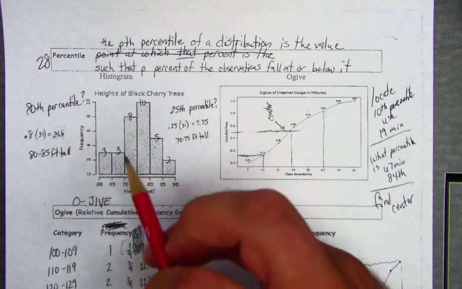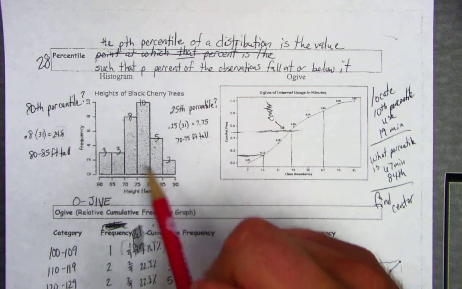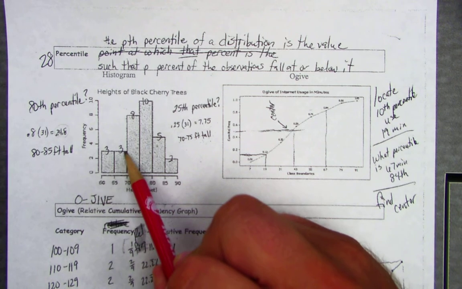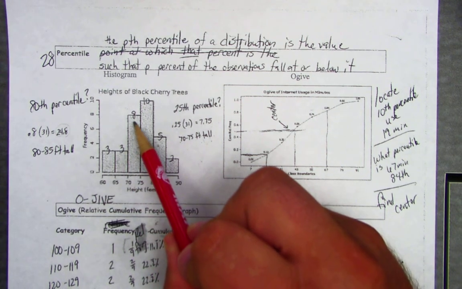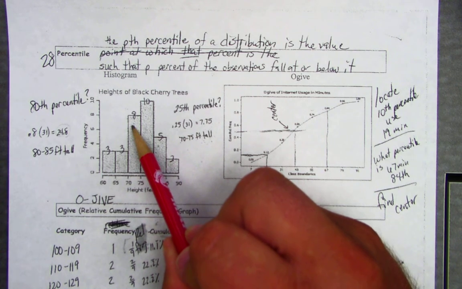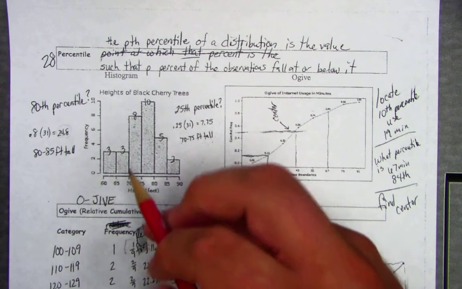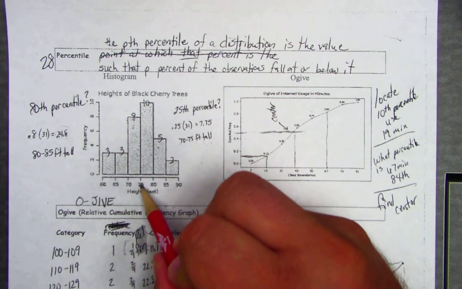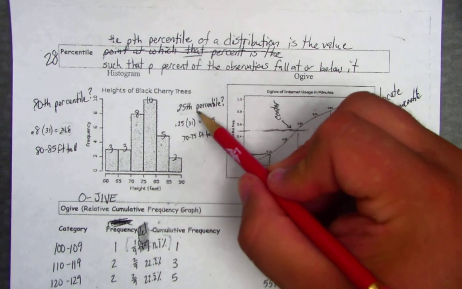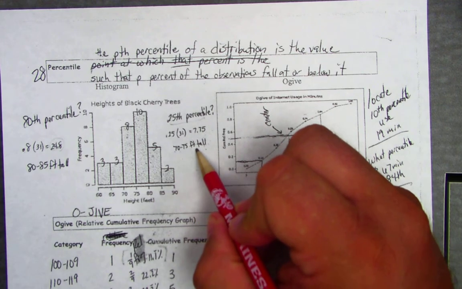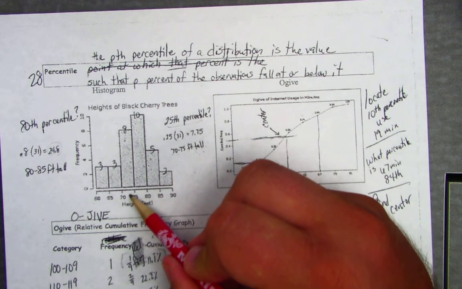So we want to find where 7.75 would be in here from left to right. So 3, 6, and 7.75 would be in this bar of the graph. So 7.75 would fall between the range of 70 to 75 feet. So the 25th percentile of this data set would be in the 70 to 75 foot tall range.